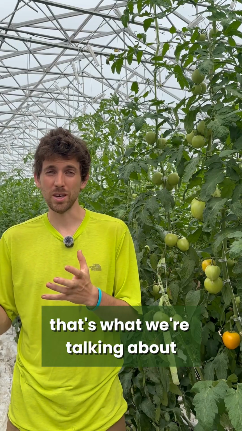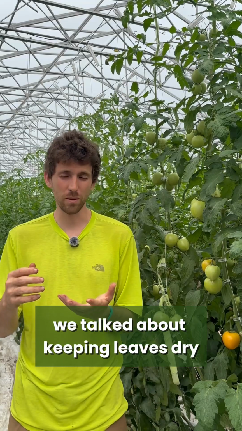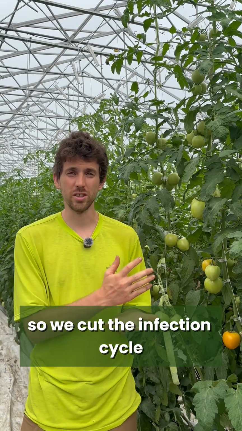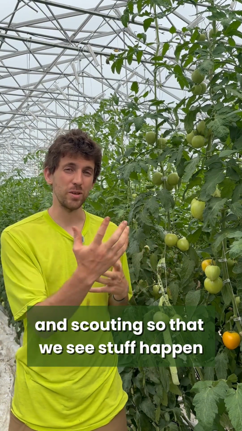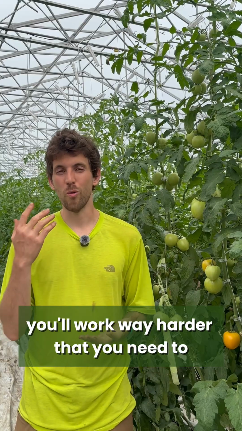That's what we're talking about when we're talking about canopy hygiene. So how to prune, when to prune, and everything we talked about. Keeping leaves dry, drying the air at least once every 90 minutes so we cut the infection cycle, and scouting so that we see stuff happen. So without all of these good practices, you'll work way harder than you need to.